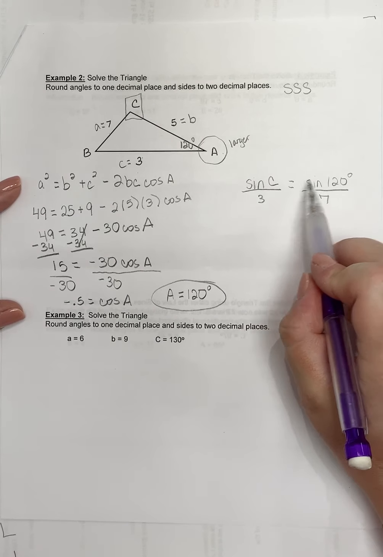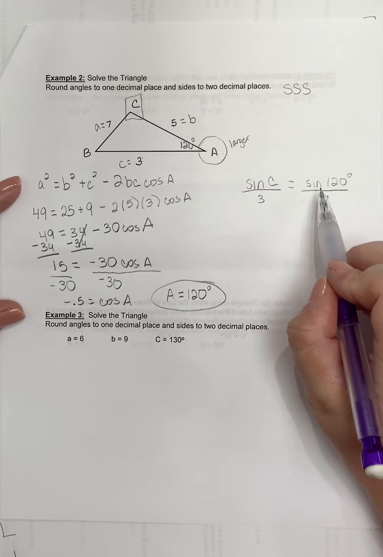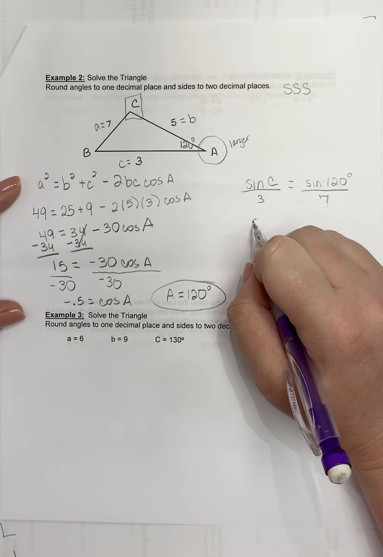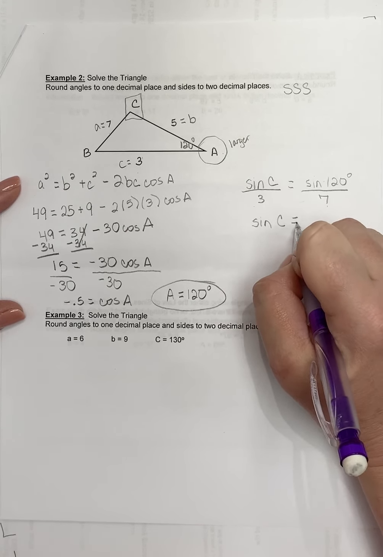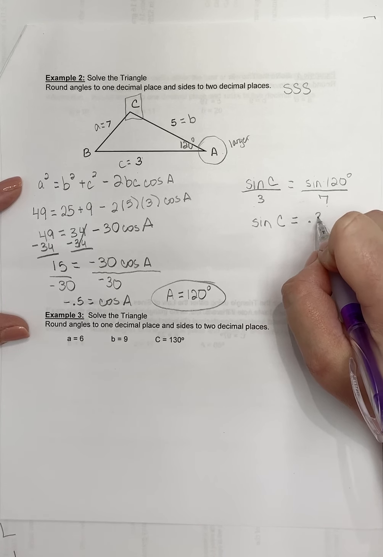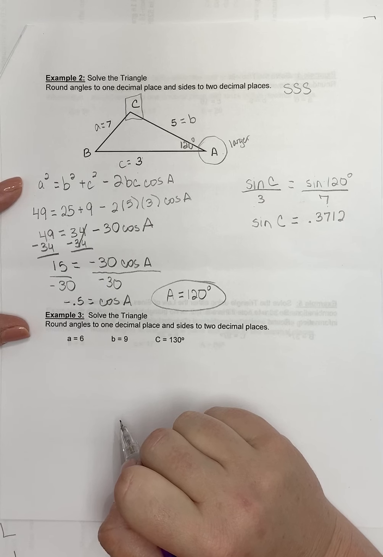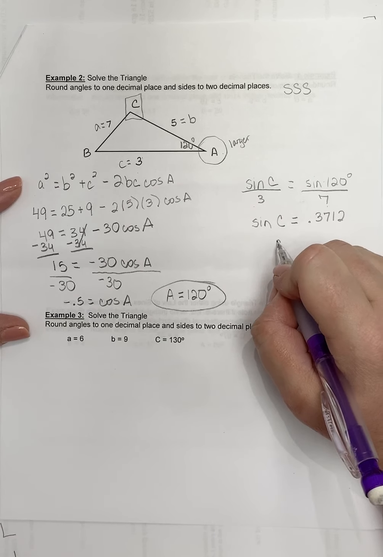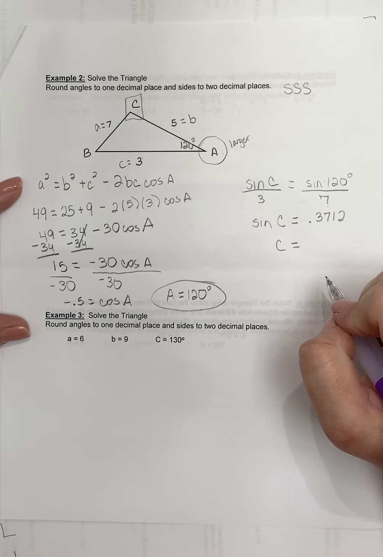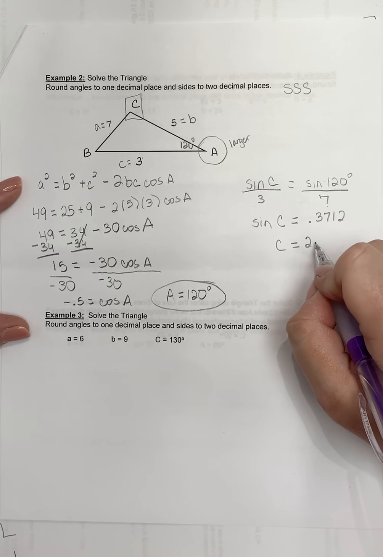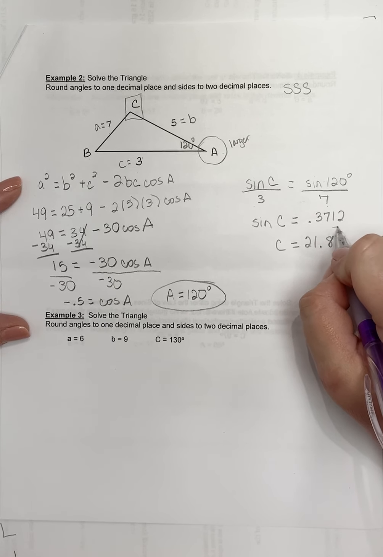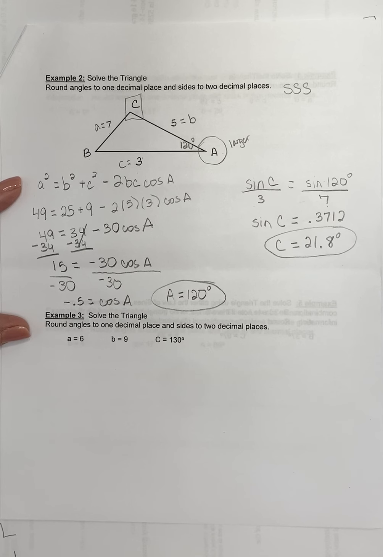I'm going to make sure I'm in degree mode and multiply these two. I'm going to divide by 7, and I get that sine C equals 0.3712. Again, I'm going to take the inverse of sine, or second sine, 0.3712 in my calculator, and I come up with 21.8 degrees.